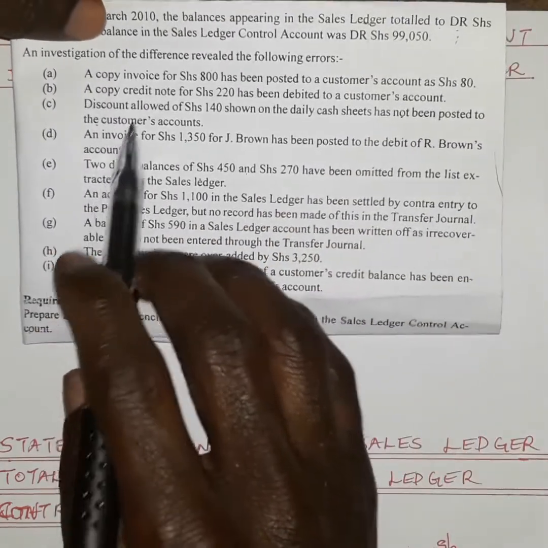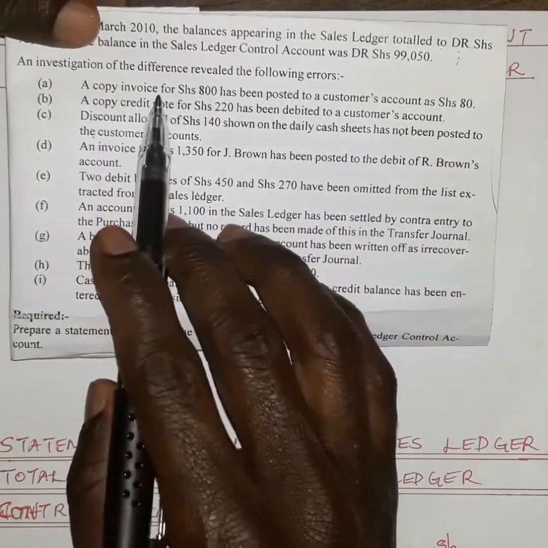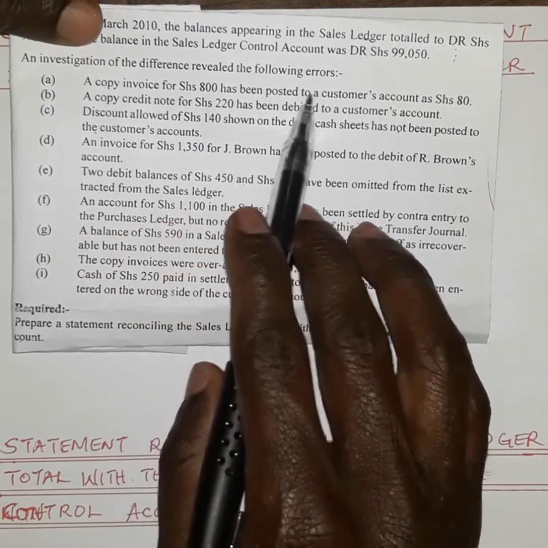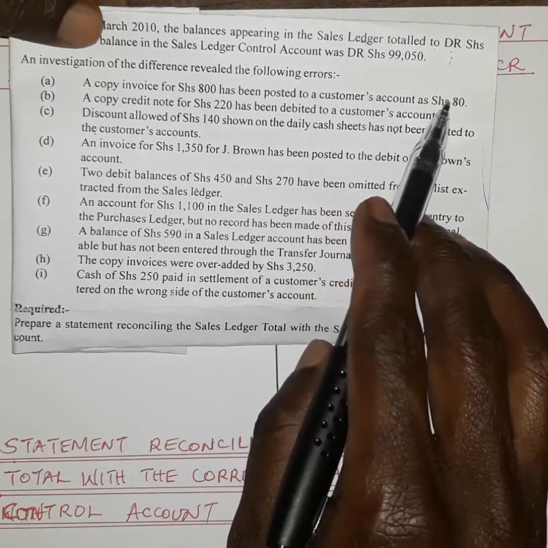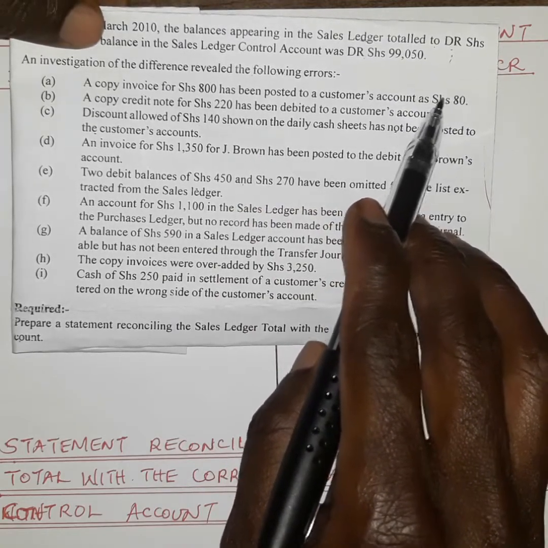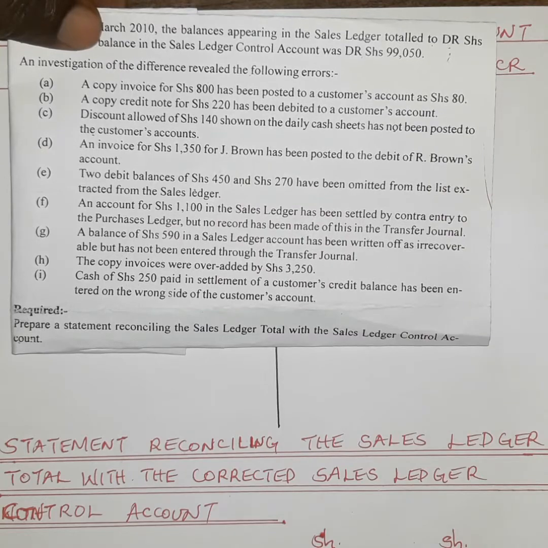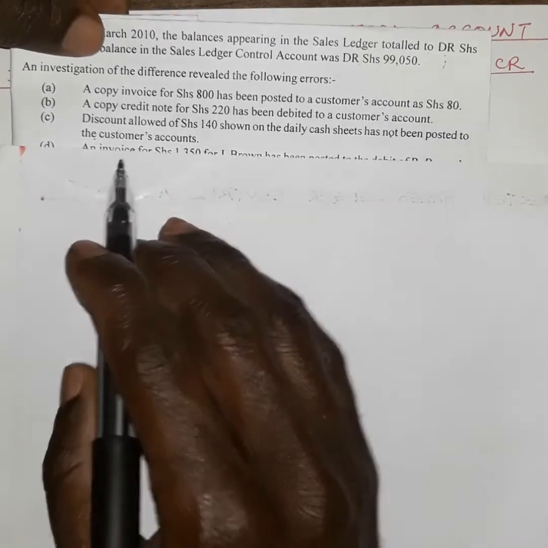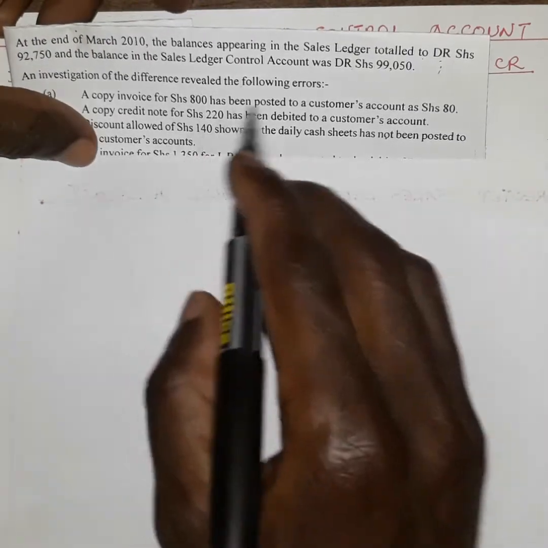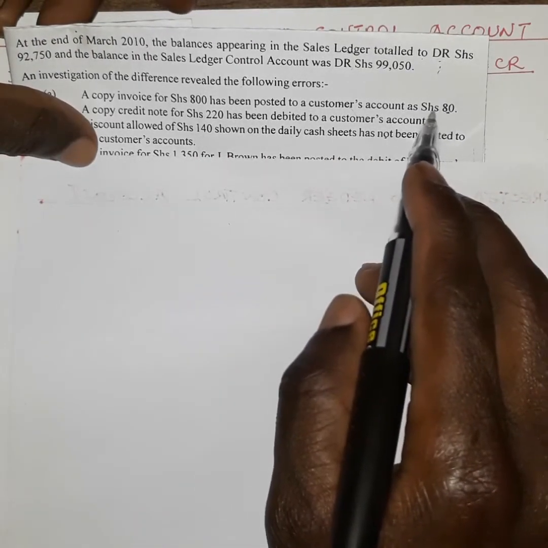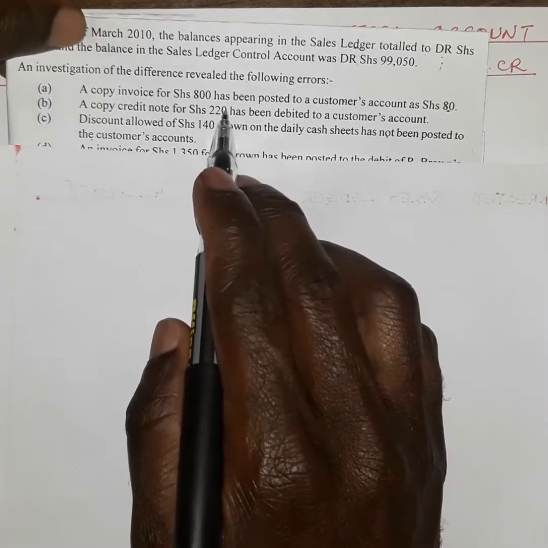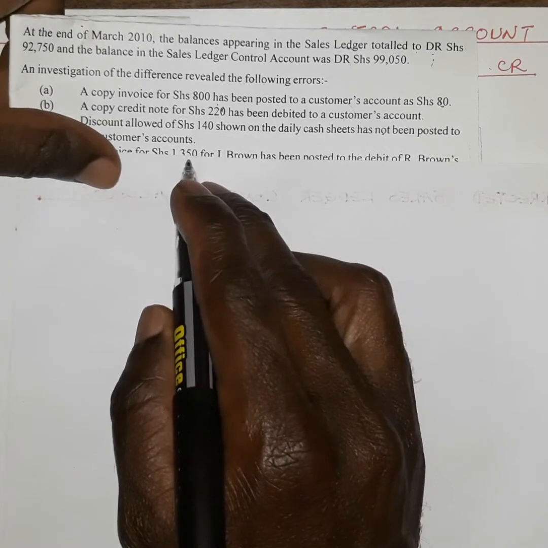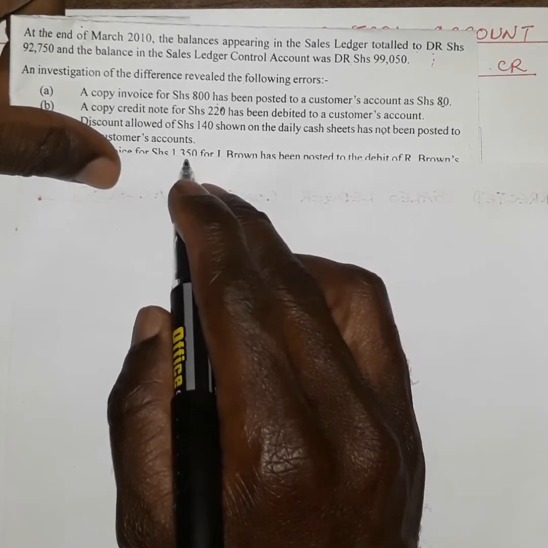Say, for example, a copy invoice for 800 has been posted to a customer's account as 80 shillings. If an invoice has been posted at 80 shillings instead of 800 shillings, it means that there is an under posting of that particular amount.